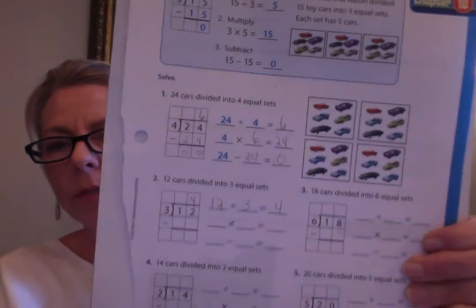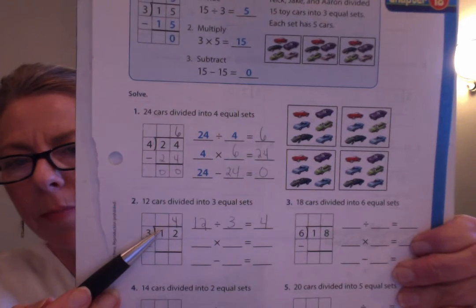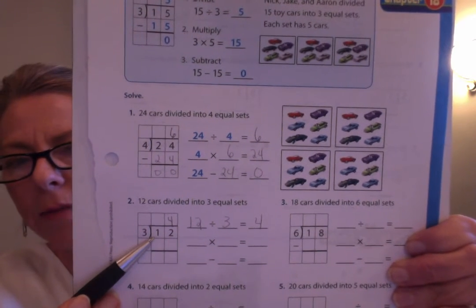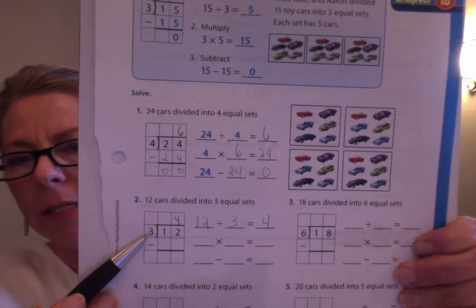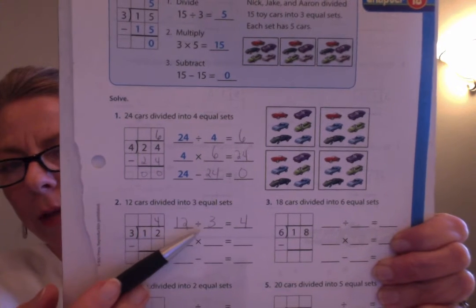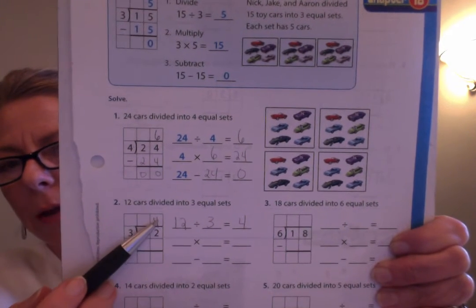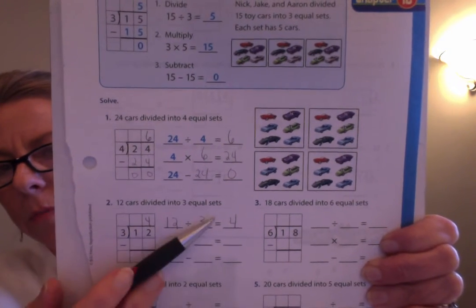Okay, and so we'll write that step. Dad divides. So 12 divided by 3 equals 4. Make sure you've got this all set up. Remember, this is the dividend. That's what's getting divided. 3 is my divisor. So I say 12 divided by 3, and my quotient is 4.